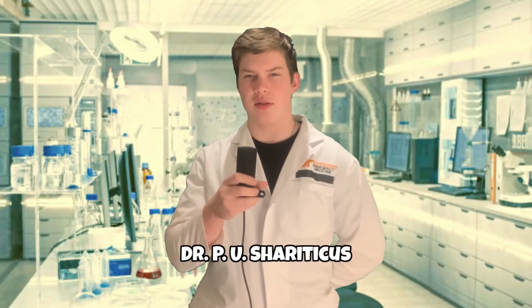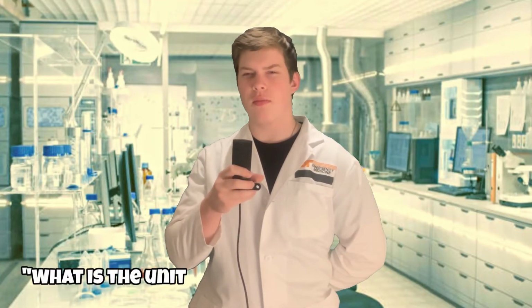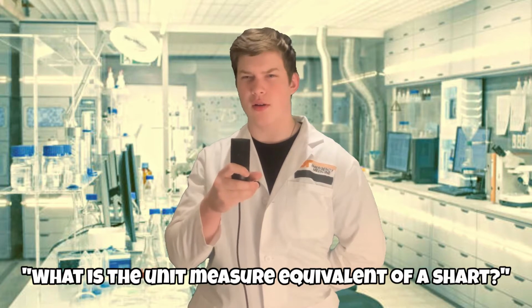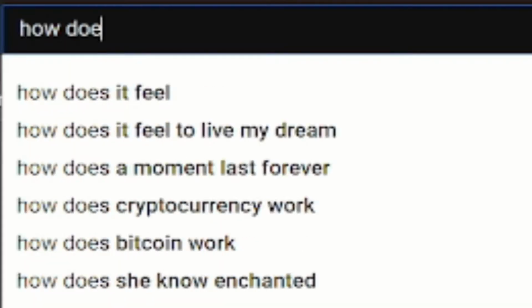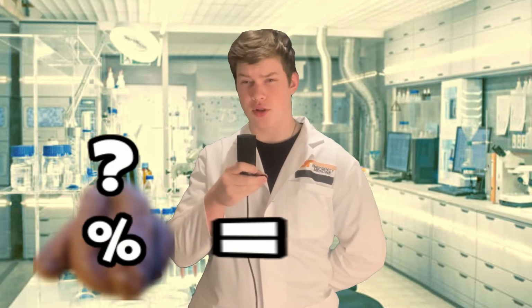A colleague of mine recently asked, what is the unit measure equivalent of a shart? That got me thinking. What is a shart? What makes a shit fart more of a shart than another? I had many questions. The first of which, you might have already guessed, what percent of shit makes up a shart? Do we simply measure the mass of shit to compare the sharts?